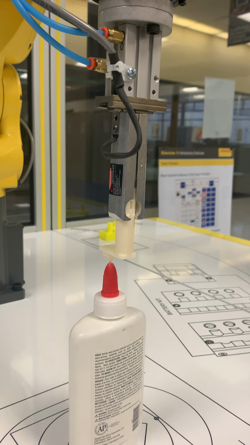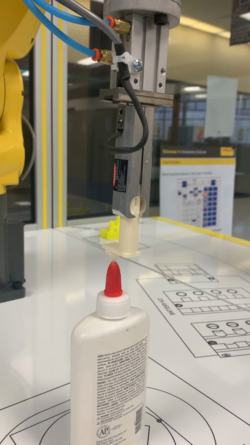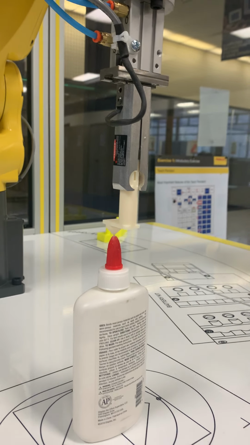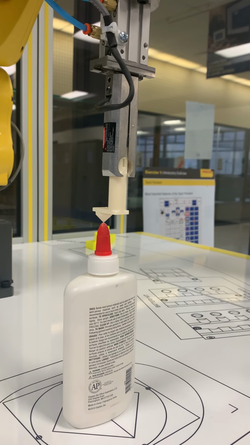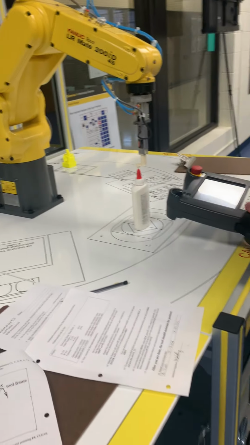I should make some of these tools in blue so they stand out against the desktop. All right. So then I'm gonna record that for my approach point 2.